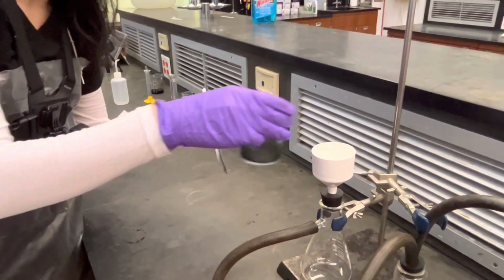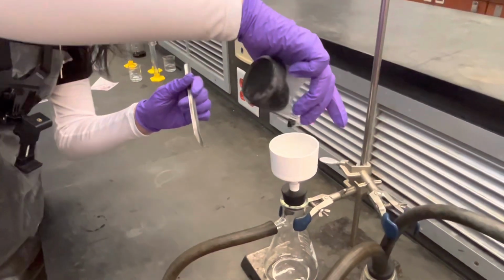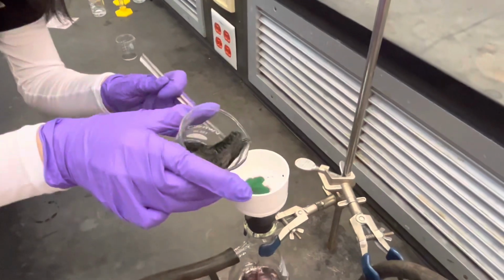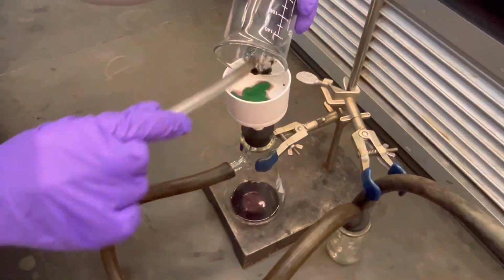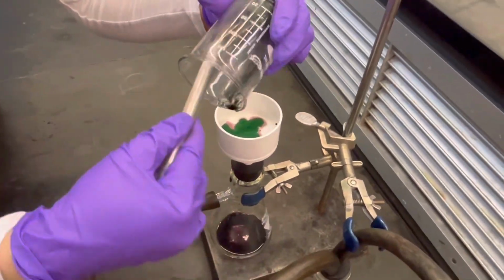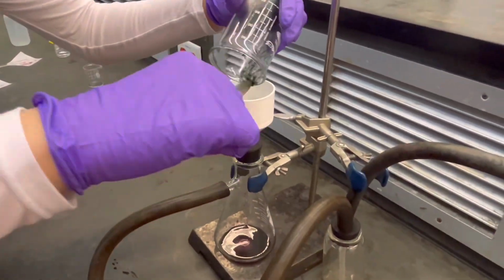Swirl and quickly pour the entire solution into the funnel and transfer any remaining crystals with a scoopula. In this experiment, do not rinse the remaining crystals in the beaker with water as it may dissolve some of the product. Just do your best to get the most out of it by using a scoopula.